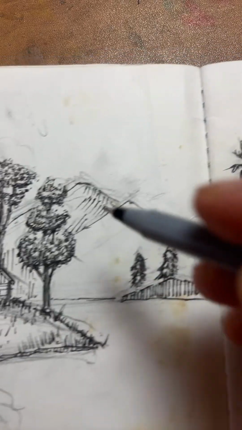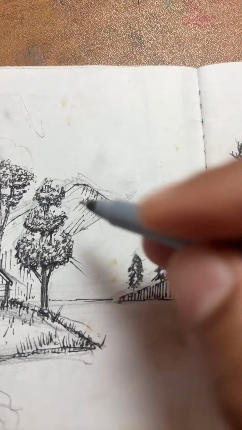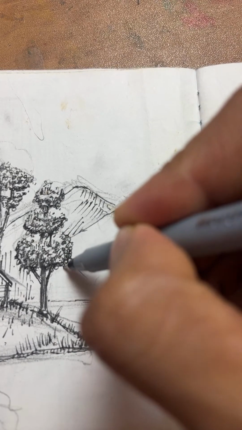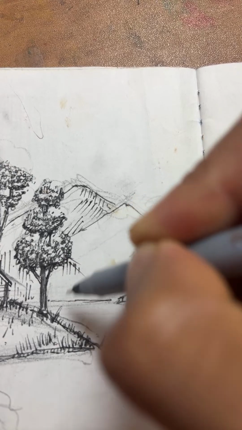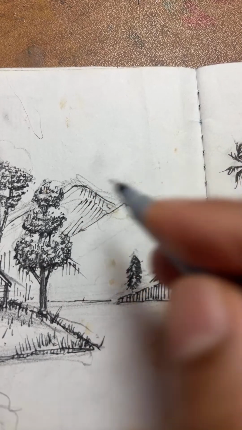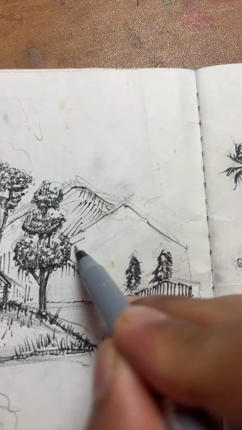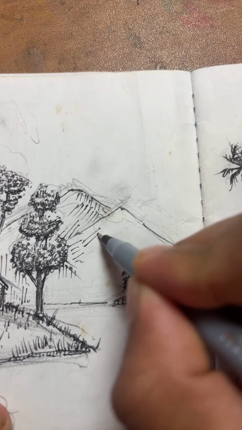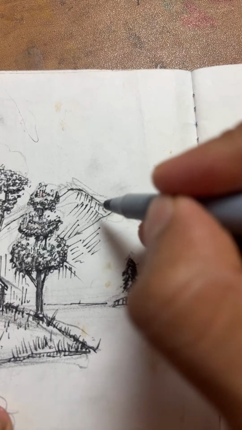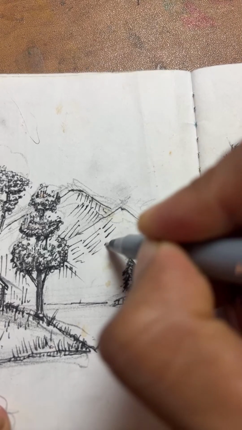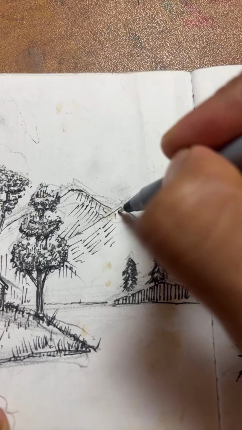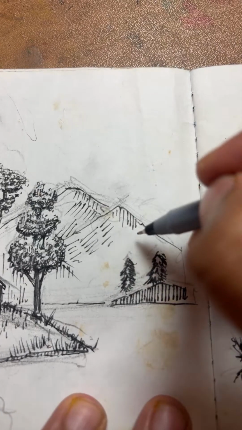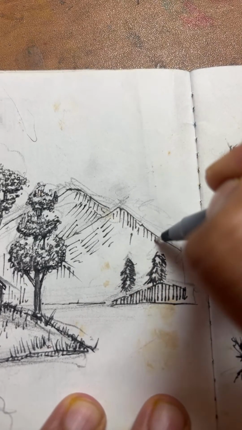Since the mountains are sloping, I can use either diagonal lines or I can use vertical lines to show them. I can use these vertical lines, or I can use these diagonal lines, or you can even use a combination of both as well.